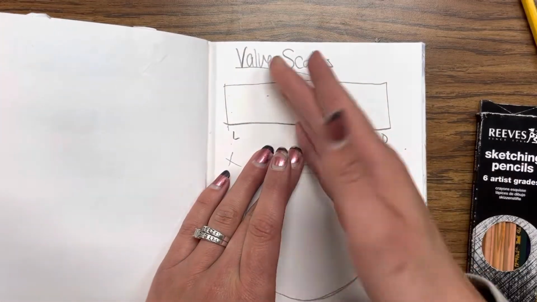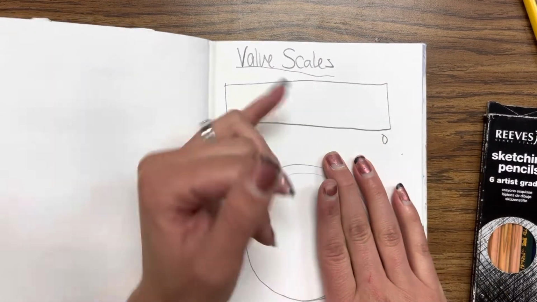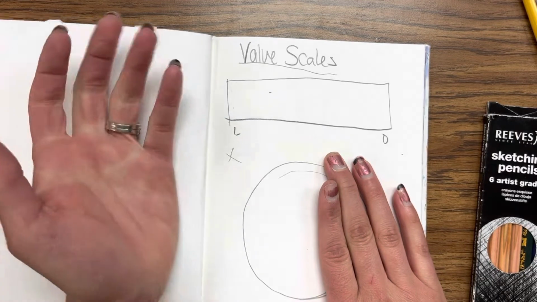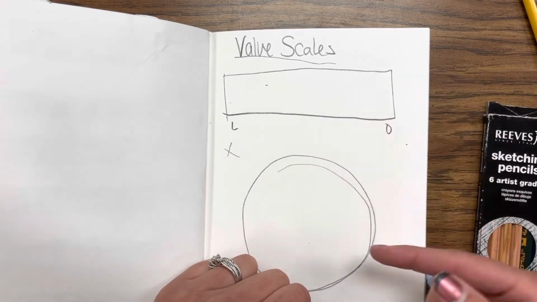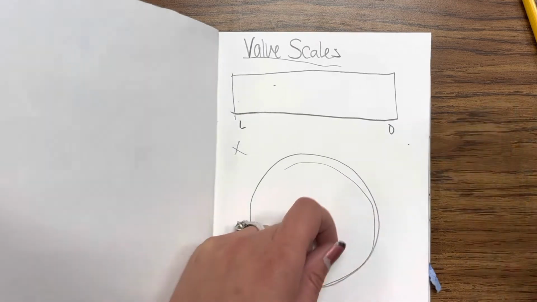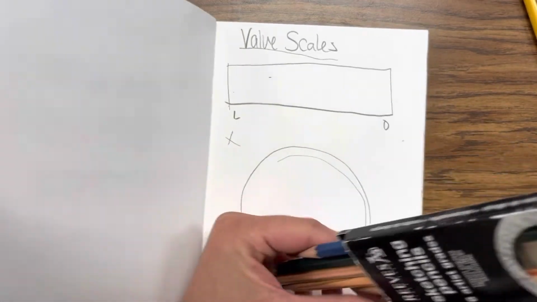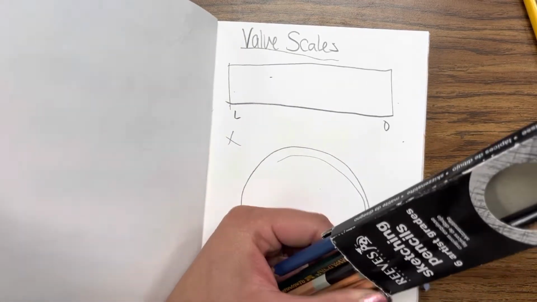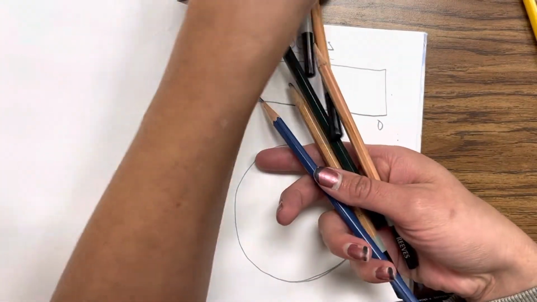Quick reminder, value is an element of art, which we speak about all the time, but it is simply the lightness or the darkness of a color. Once you have created your rectangle and your circle, you are ready to start creating your value scales. So I'm going to dump this out. Now these have been refilled and recycled, so you may notice that some of the pencils have different colors, but they all should have the correct levels.